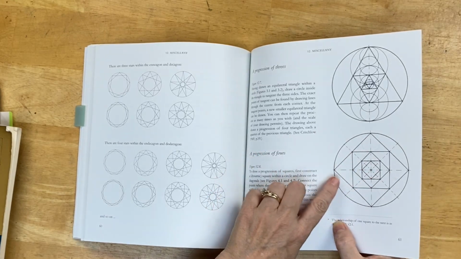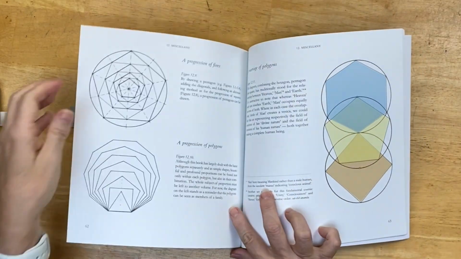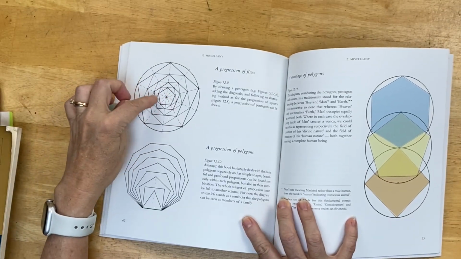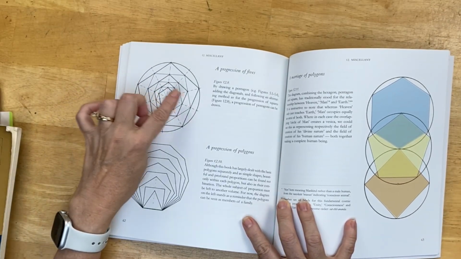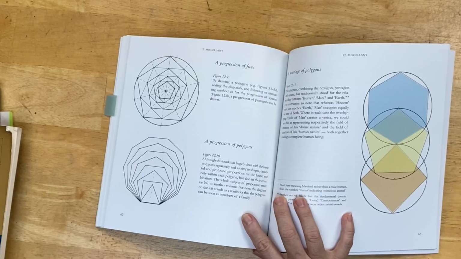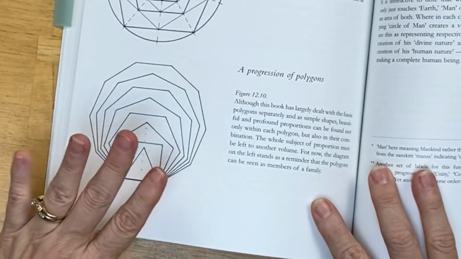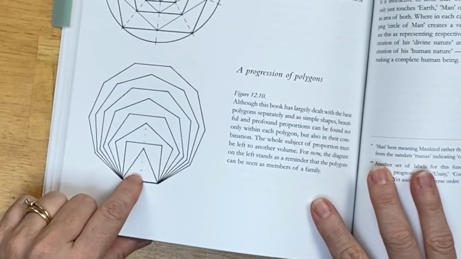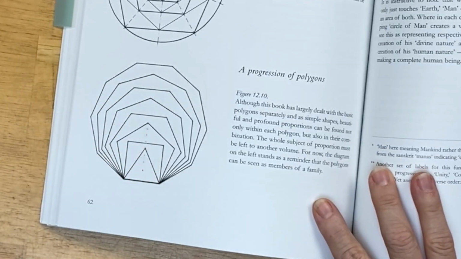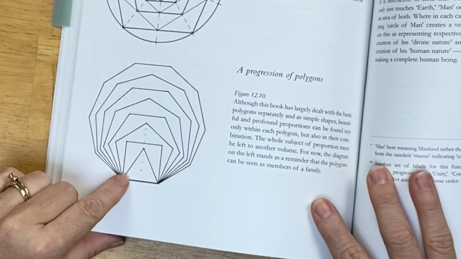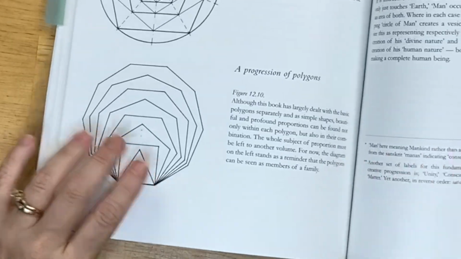At this point, I don't forget that very often, but it also has some really interesting higher level constructions. Like these are inverted squares. These are inverted pentagons, like nesting pentagons, one inside the other. And this is a progression of polygons, which is one of my favorite constructions. I really like this drawing. We used this on a chalkboard drawing for number bases, if you remember correctly.